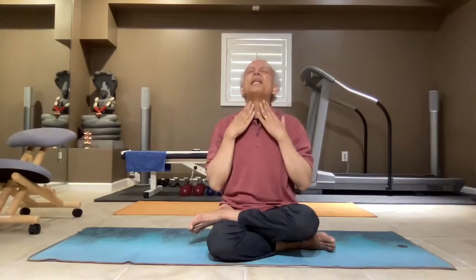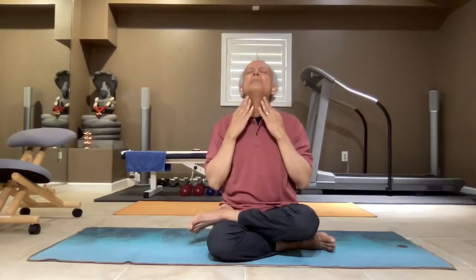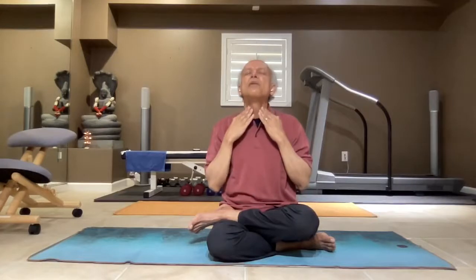Massage the side of the neck. This is called the carotid sinuses. When you massage the carotid sinuses, you activate the vagus nerve.